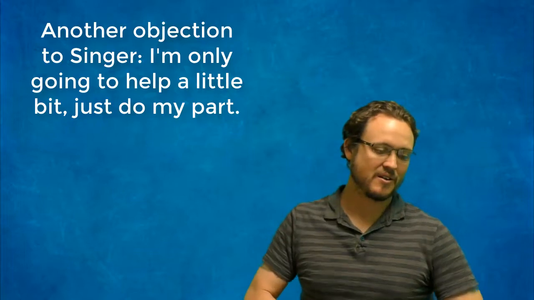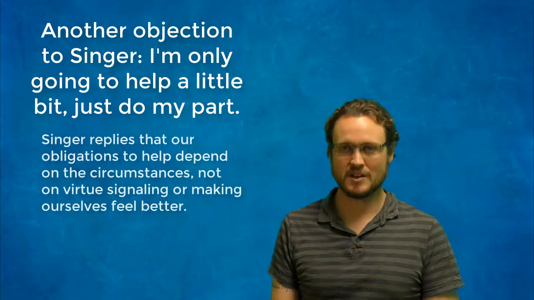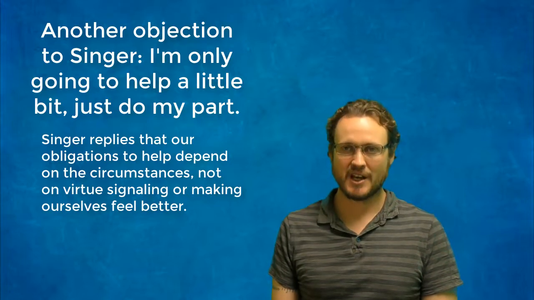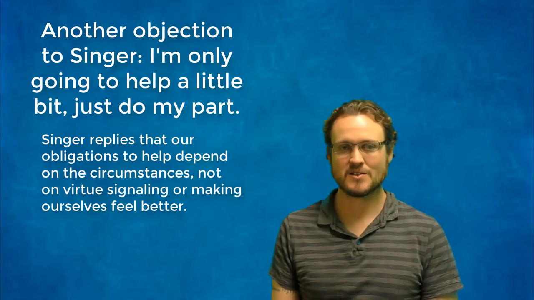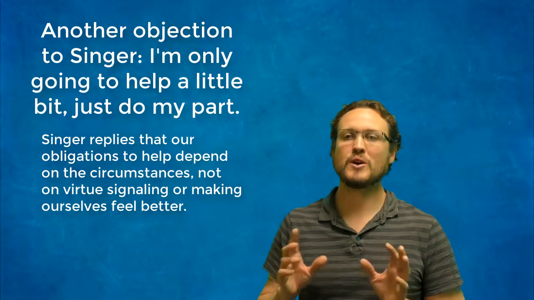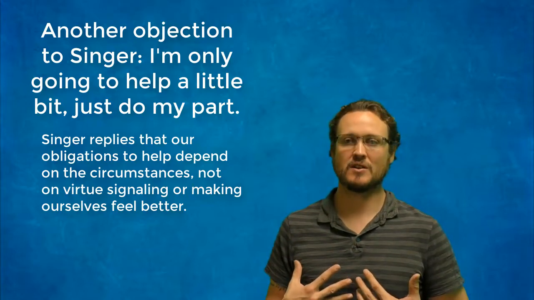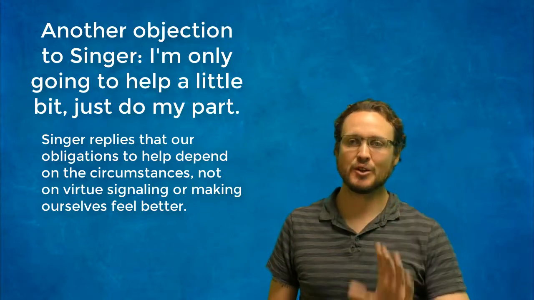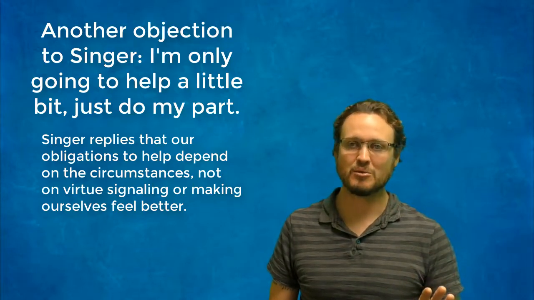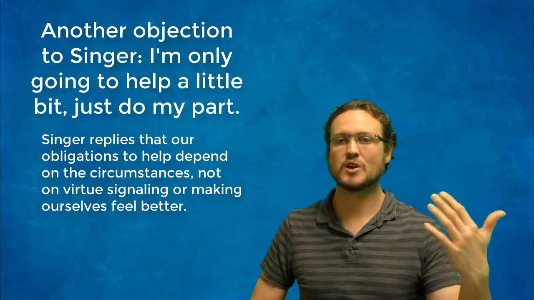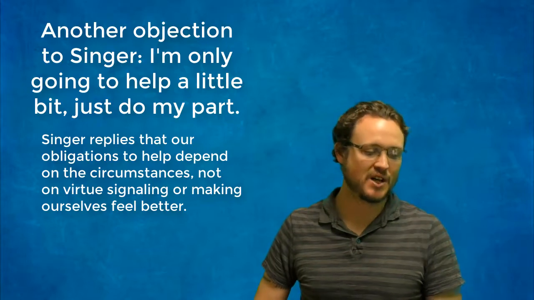Singer's response here is more or less that he says a few things, but one central thing he says is that, look, your obligations to help depend on the circumstances. They don't depend on how many other people have helped, right? The whole point of helping isn't to make you feel better about yourself, right? It's to actually solve the problem. So if you only donate a little bit, it ain't gonna really help solve the problem. You have to donate as much as you can to solve the problem. So it's not just $5.